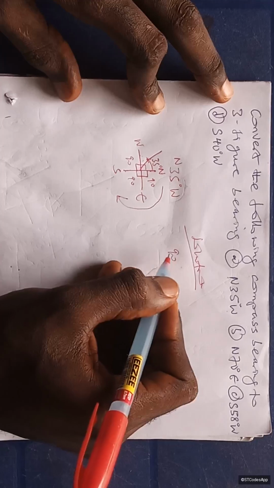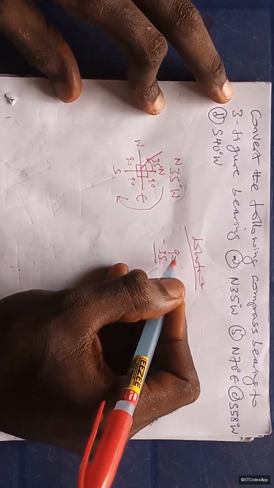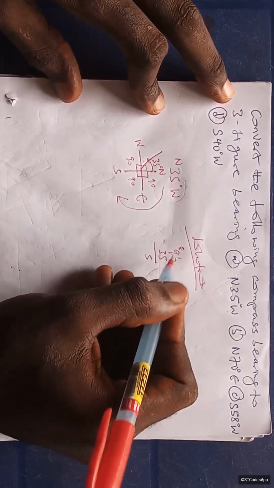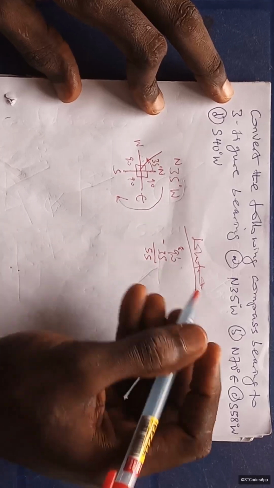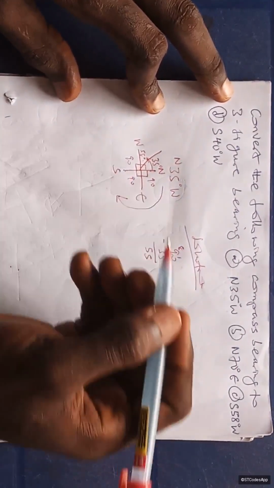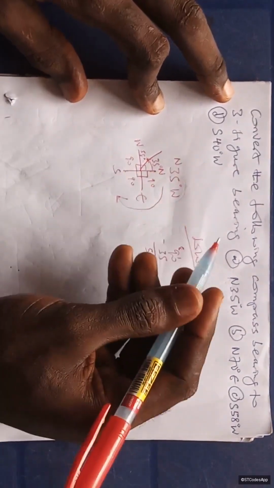That will be 90 minus what? 35, okay? So this remains 8. 10 minus 5 is 5. Then 8 minus 3 is what? 5. So here will be what? 55 degree, okay?